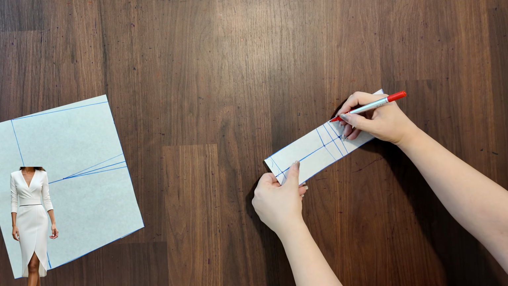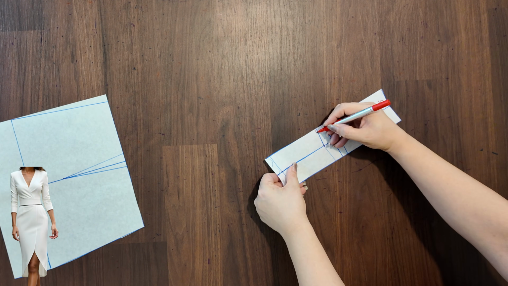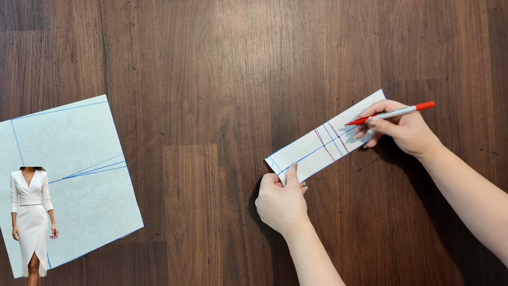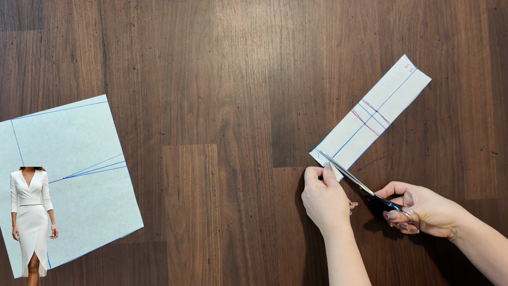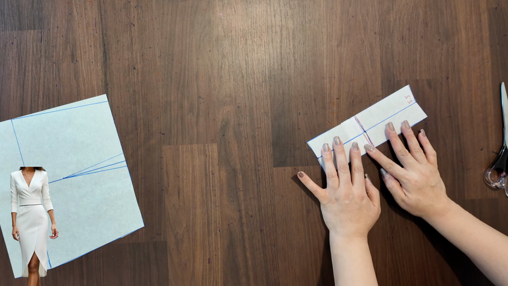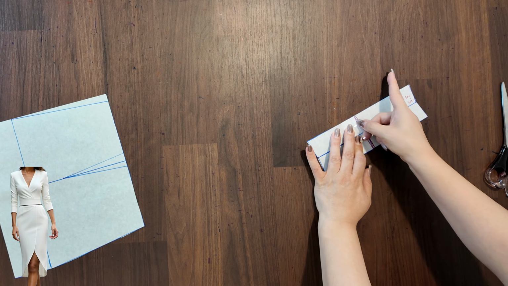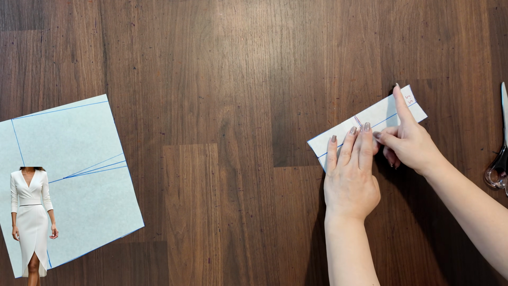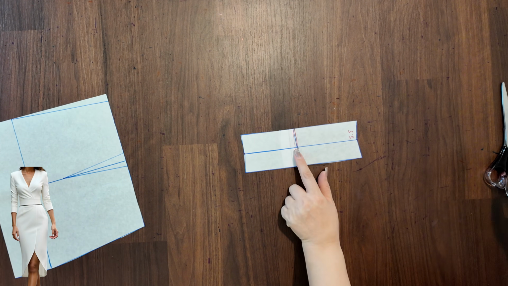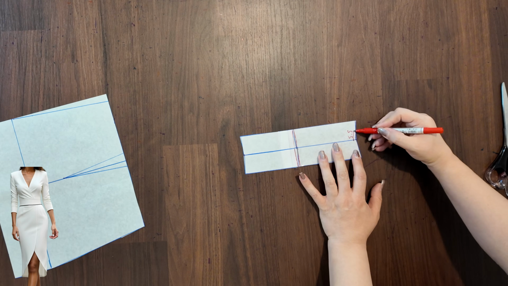The underbust dart. On pattern piece number 1, it will be sewn on the fabric after cutting. On pattern piece number 2, it will be closed on the pattern piece itself. On pattern piece number 3, it will be sewn on the fabric after cutting. We will remove the excess from this section through the side seam.